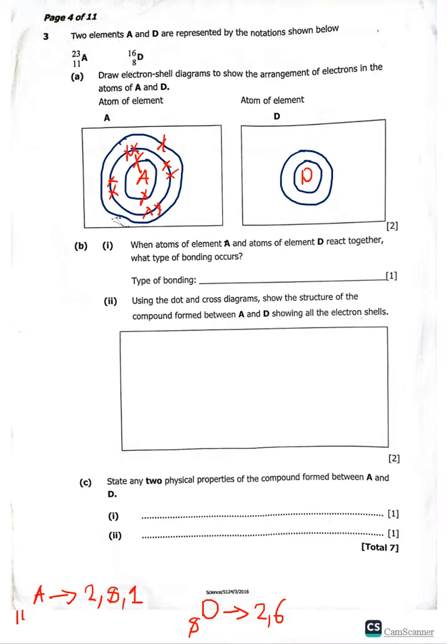Okay, so now let's indicate the first 2 electrons here. So the outermost shell for this element D will have 6 electrons. So we are done with question A.